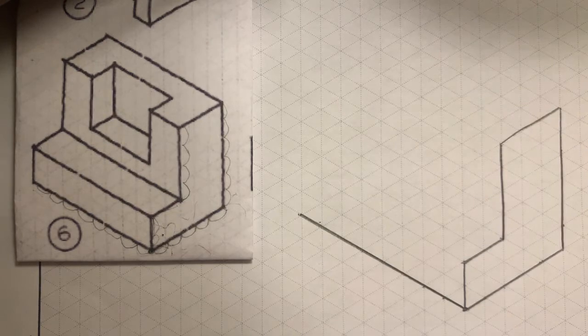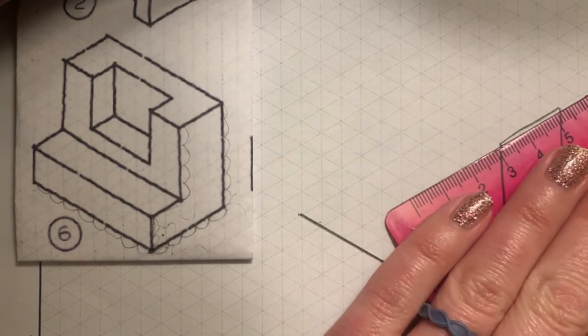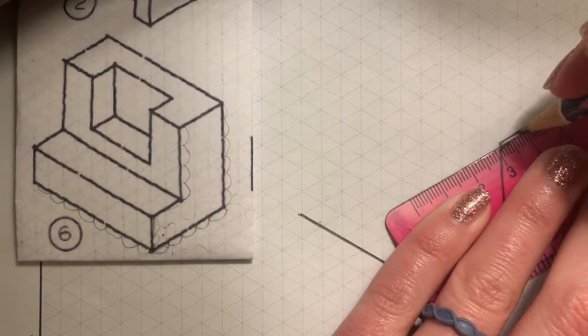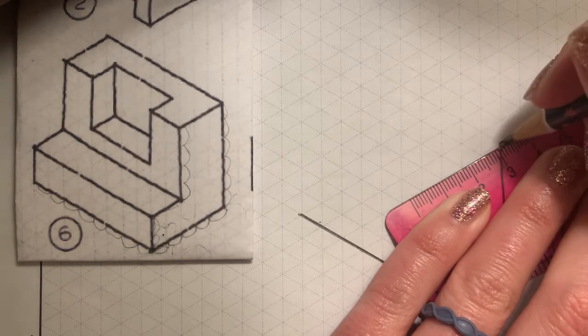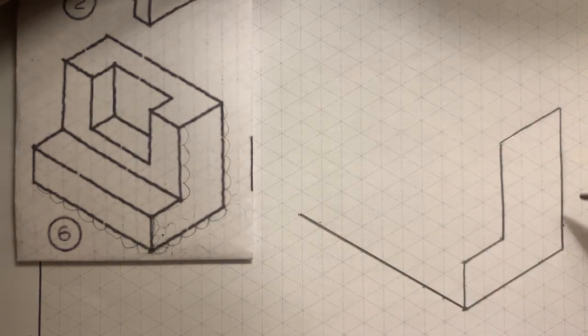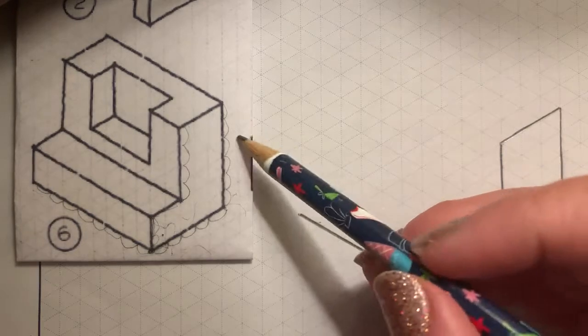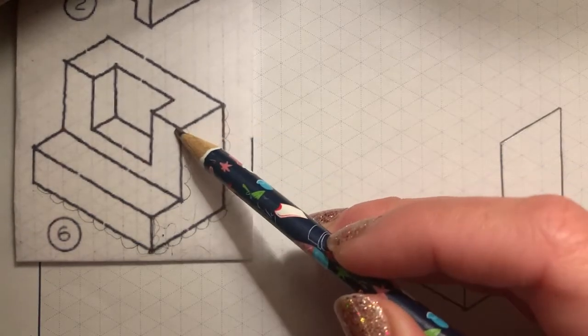So that definitely wasn't that straight. So I'm going to go ahead and bring up my ruler, and I'm just going to make it a little bit more neat. There we go. Okay, now if you notice, I went ahead and connected those two. And that's just because I saw that this corner connects to that corner.